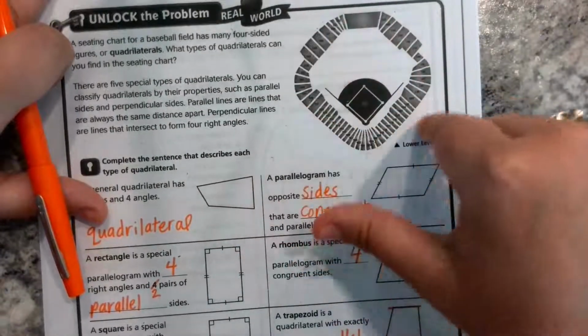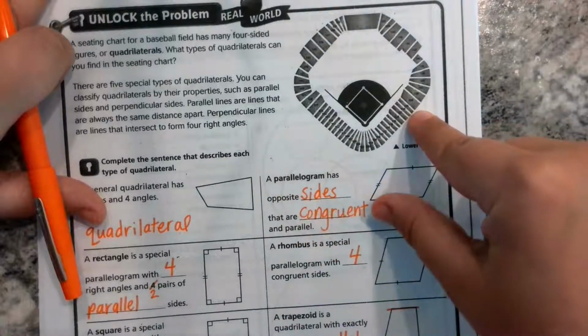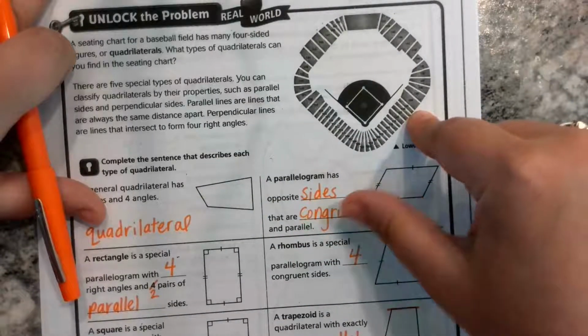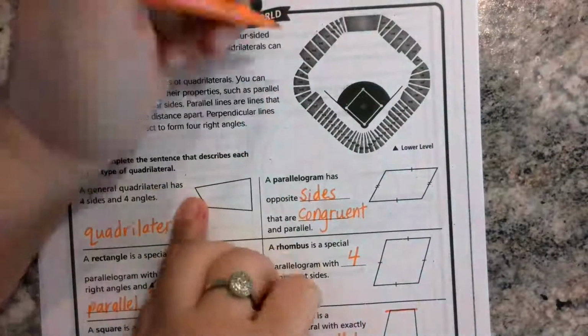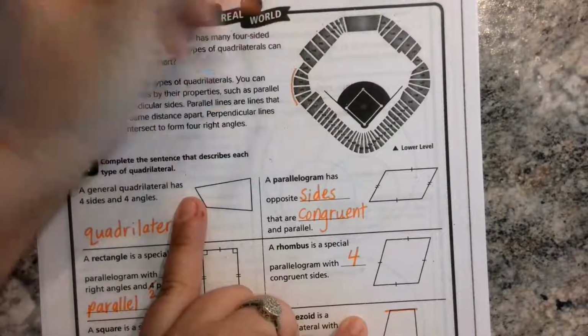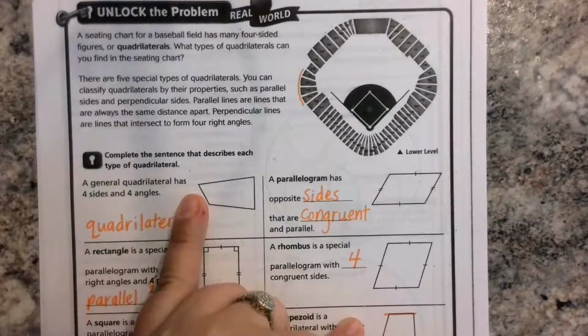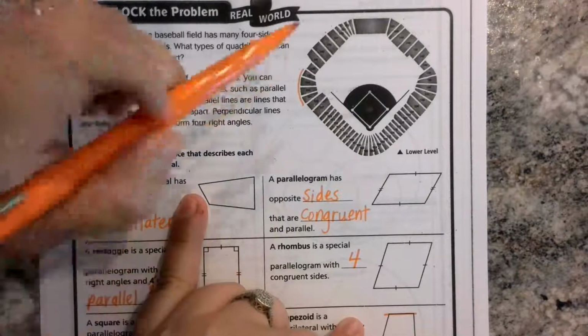What it wants us to do is it wants us to look at our sides up here on our figures. So when we look right here, I would say that those are mostly quadrilaterals.